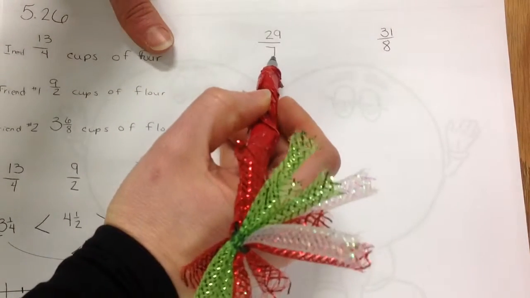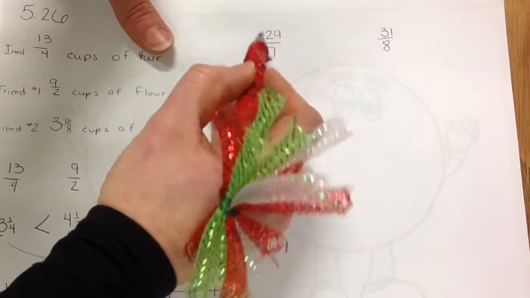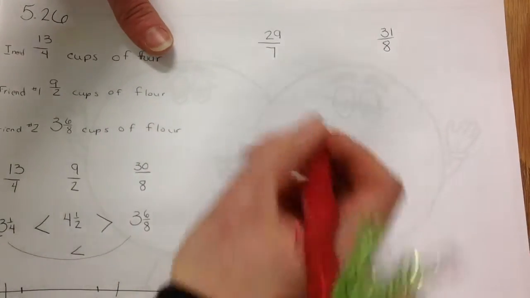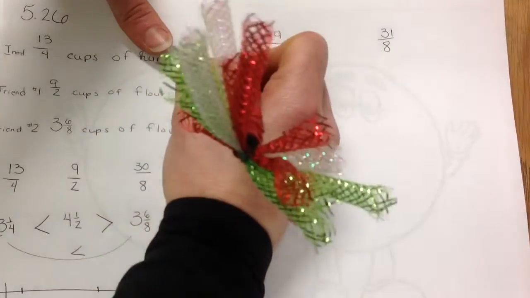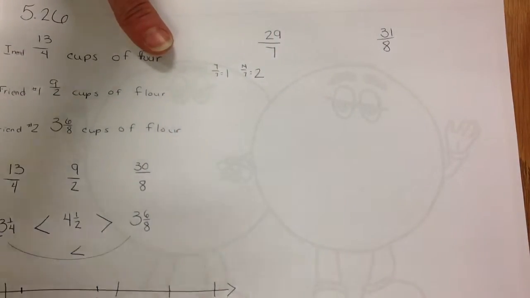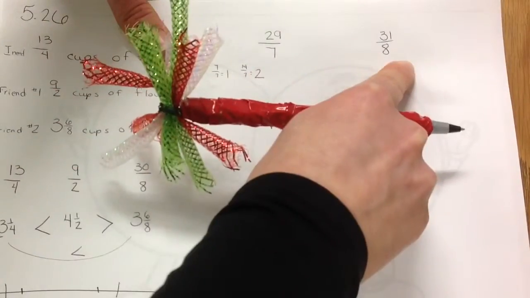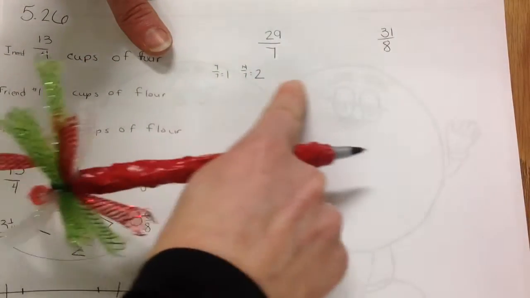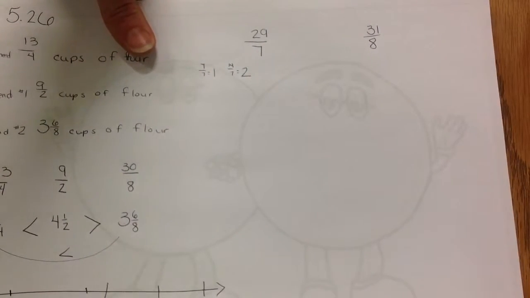So what I say to myself is if I count by sevens, how do I get close to 29? Well, we know that 7 sevenths equals 1, 14 sevenths equals 2. Go ahead and continue that path until you can take out as many wholes as possible from both of them. So do your sevenths first, then do your eighths. Go ahead and pause while you do that.